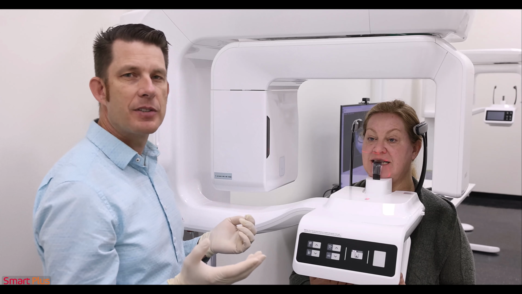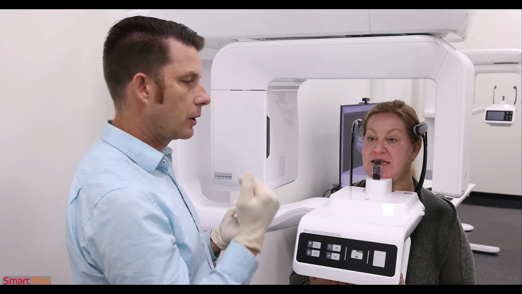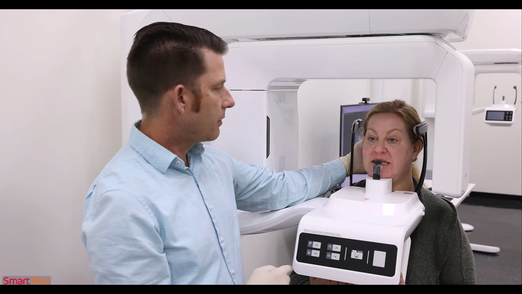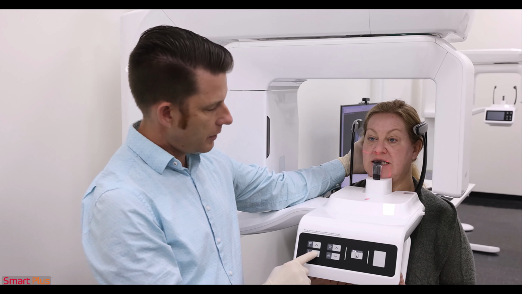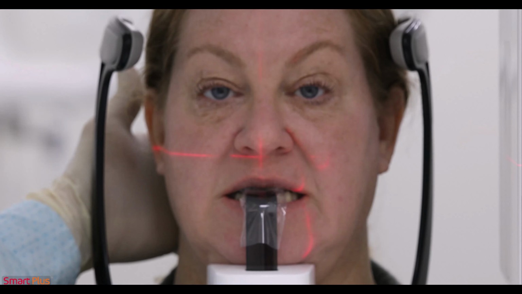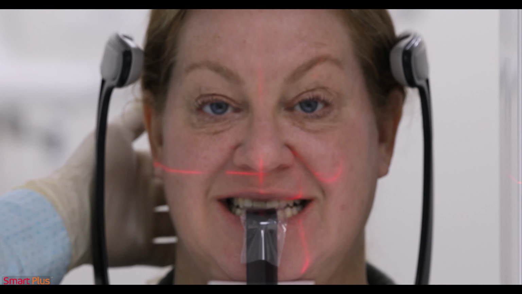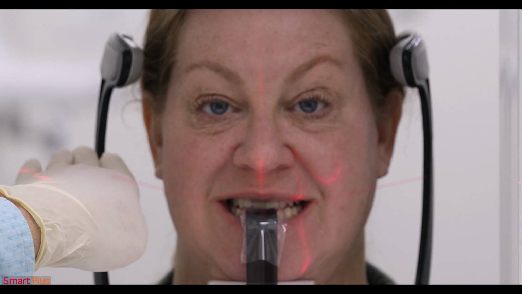What often happens is whenever you position your patient and you start to lower the chin rest, they start to hunch down. So I'm going to gently push on the back of her head here. And I'm also going to lower this down. And as I do that, go ahead and smile really big for me. I can see that her occlusion is tipped down at about a 10-degree angle.